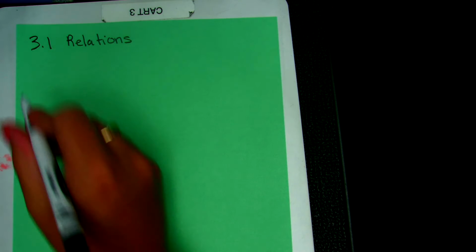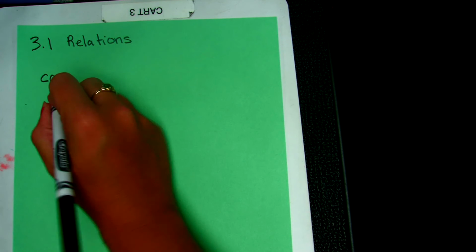Today we're going to cover section 3.1 of our Algebra 2 BJU Press textbook, and we're going to discuss relations. So we're going to begin with a familiar concept. We're going to talk about the Cartesian plane. This is how you spell Cartesian.